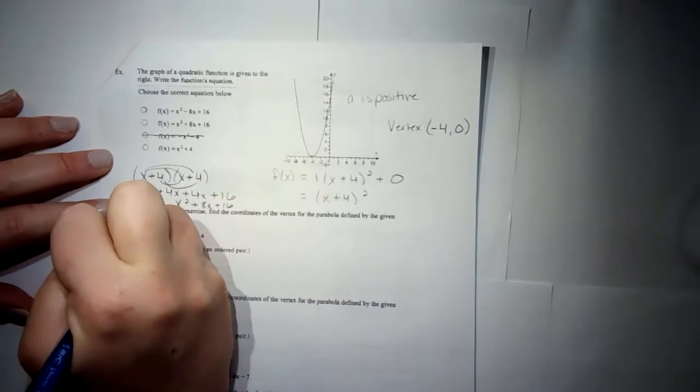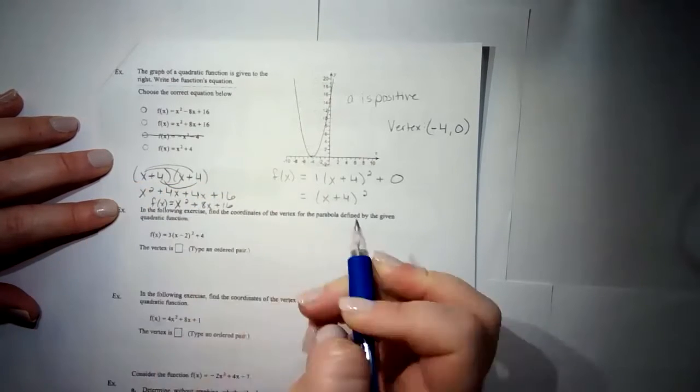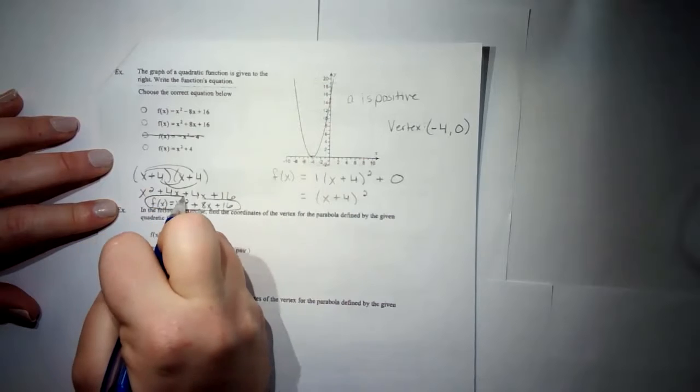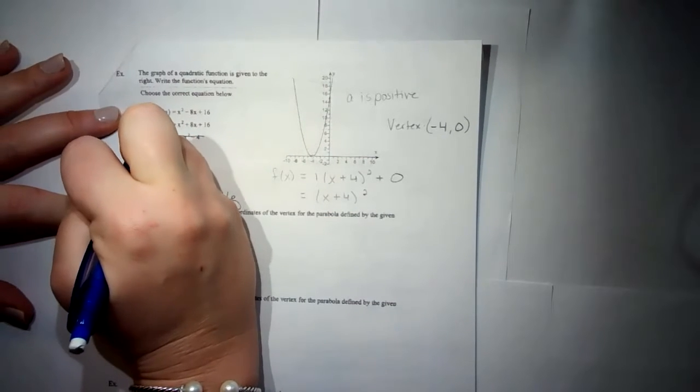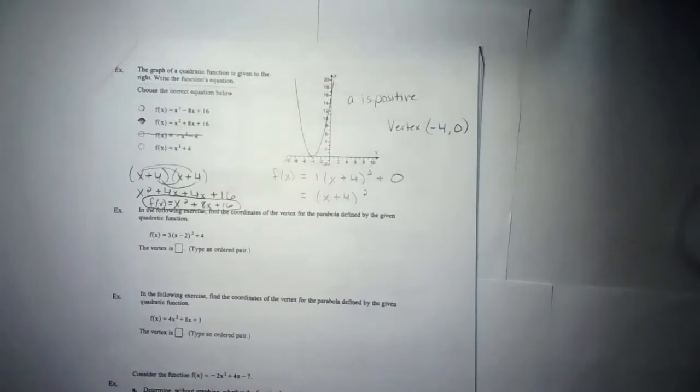Somehow I lost my f of x along the way, sorry. And it turns out we're looking at B. And that's our answer for that parabola. So if you are trying to put your parabola in general form, you really can't jump straight there. You always have to go through standard form to get there.